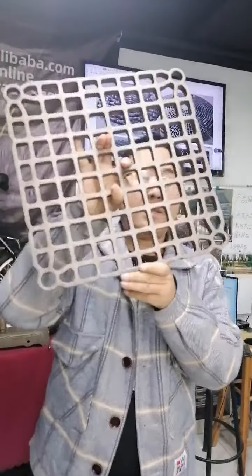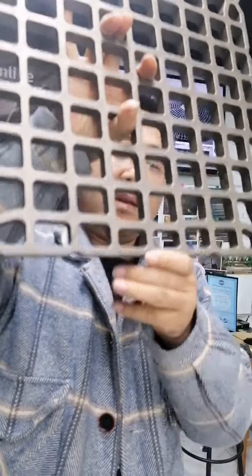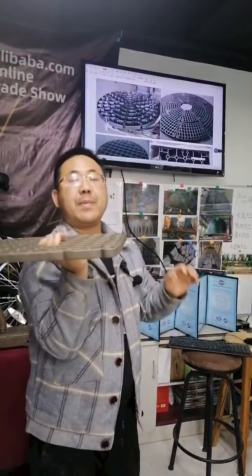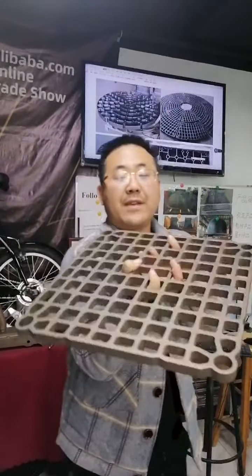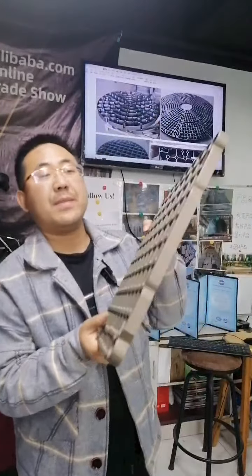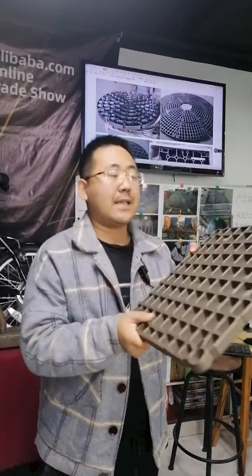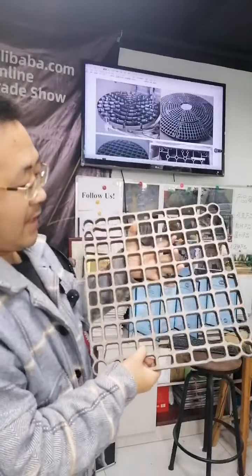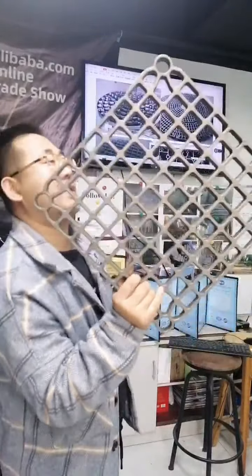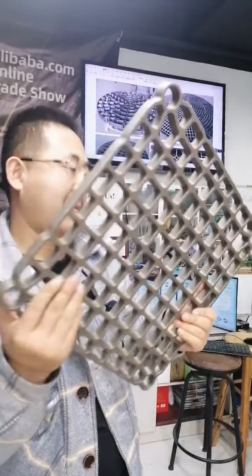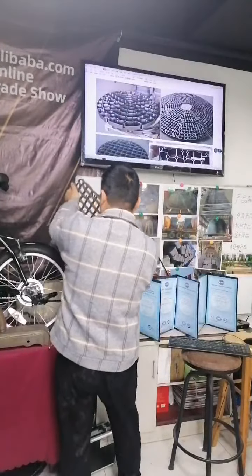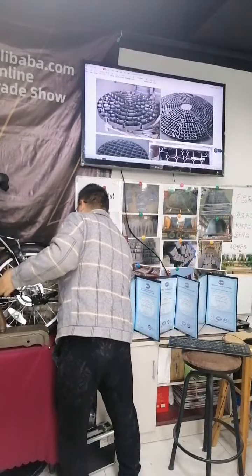We do a max in this part. Like this part. And this side, the long side is about 400 and the wide side also is 400. The high side is about 20 millimeters. Like this. And the thickness is only 6 millimeters. It's very, very thin. Like this. And we also have some other types.